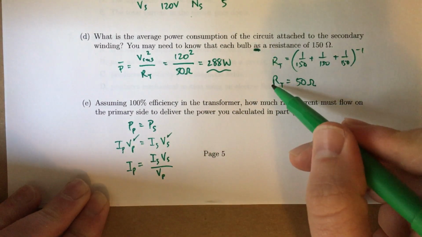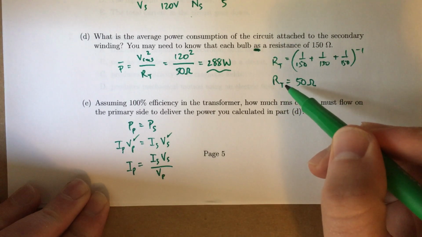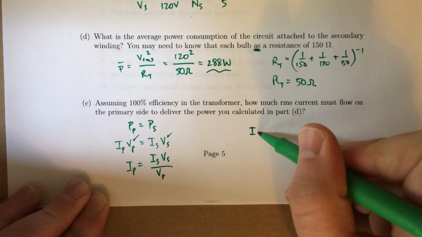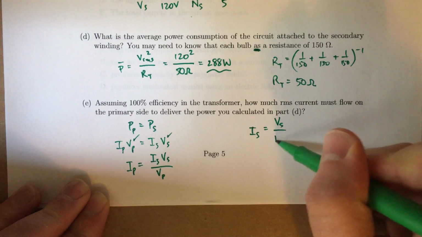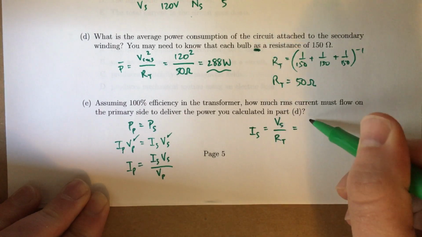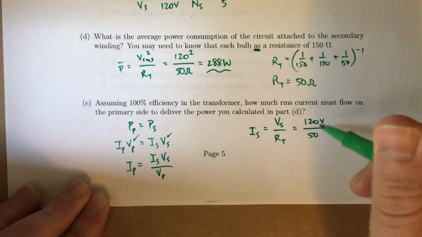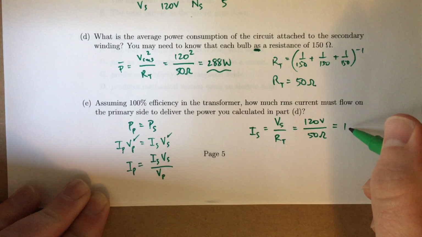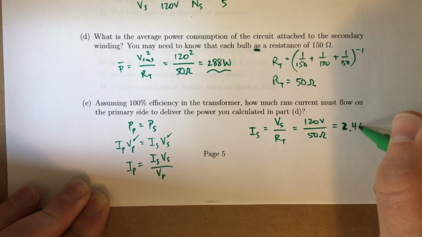But we know from the previous part of the problem that R sub T on the secondary side is 50 ohms. So to get the secondary current, we just need to use Ohm's law. So 120 volts divided by 50 ohms is equal to 2.4 amps.